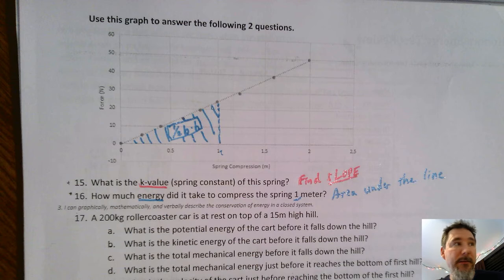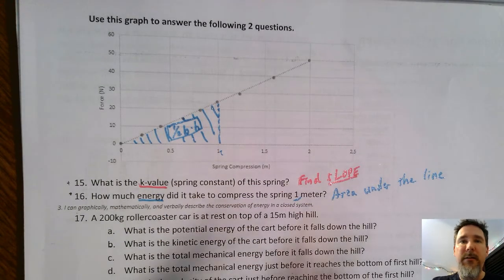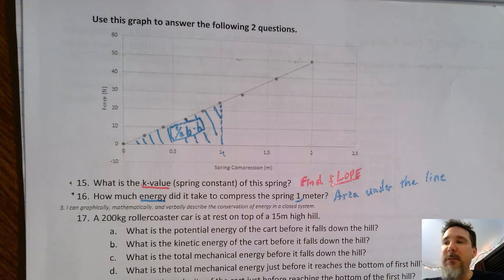All right. So it might ask a different distance, but watch out for that distance. It is important. If you were to find the area under the entire line, you get it wrong. So that's not what the question's asking. So just watch out for that.